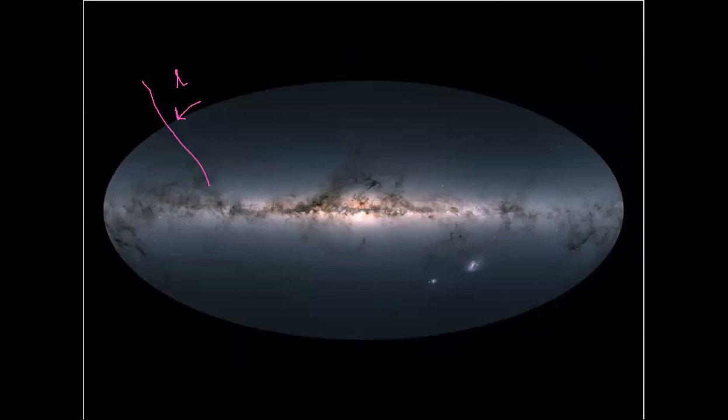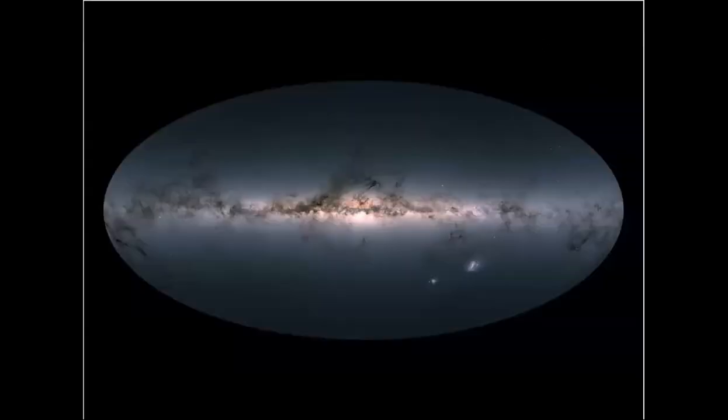Fine. So let us look at this picture. This is the picture of our galaxy, but now it is shown in the L and B coordinates. So if you wish, this is the center of the galaxy. L increases this way. So this point and this point are essentially the same point, and B increases this way.